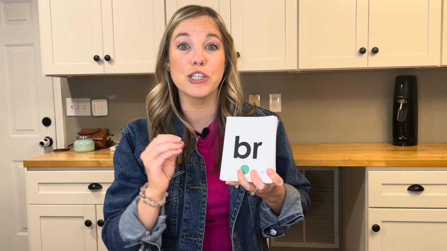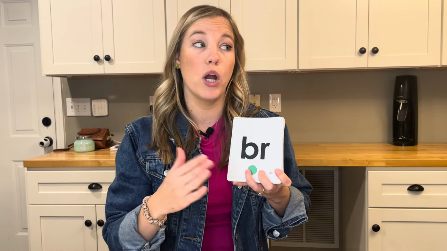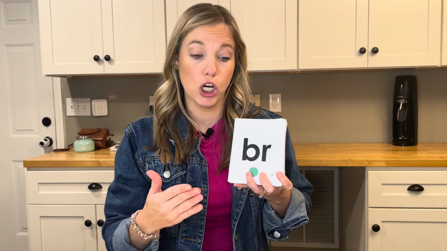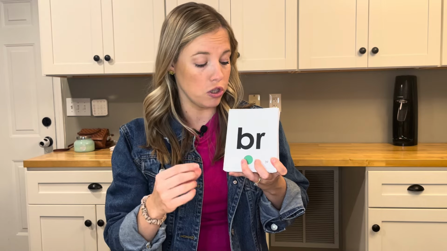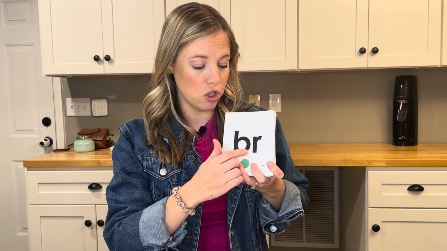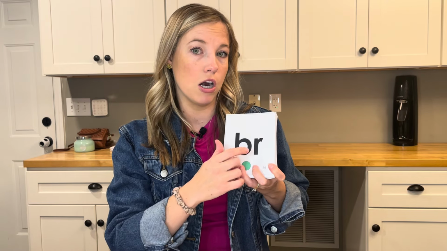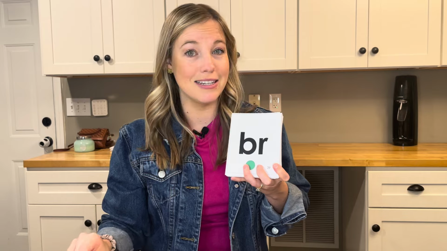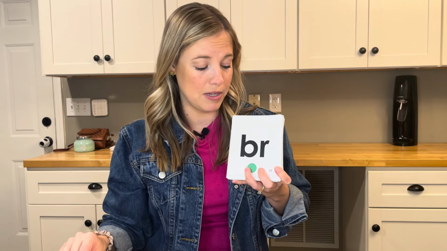Okay, now R blends. I hear the same thing, and if you haven't taught this R sound correctly as R instead of what a lot of people like to teach, then your children are going to struggle when they have to spell words with R blends. So let's talk about it. If we said that for this sound, then children would want to spell it B-E-R or B-I-R. And that is not the sounds that we're trying to get them to master here.